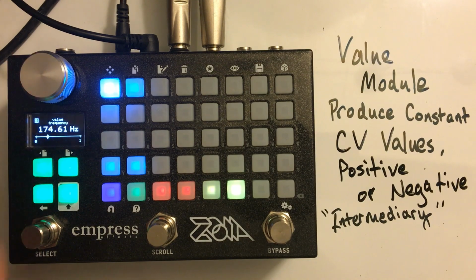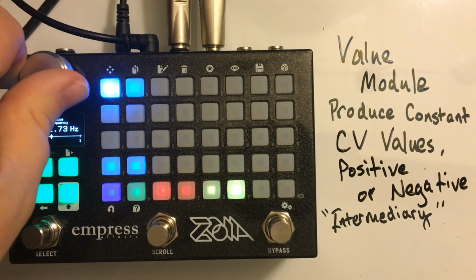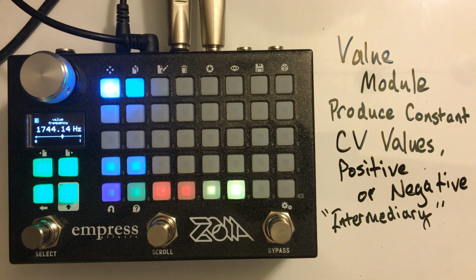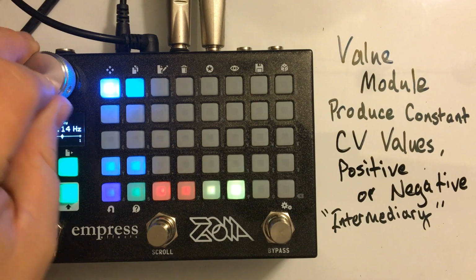And the same goes for the filters. If you want to adjust them remotely, if, say, you want to run two filters in stereo and know what frequency you're tuning both of them to, the frequency output is very useful.